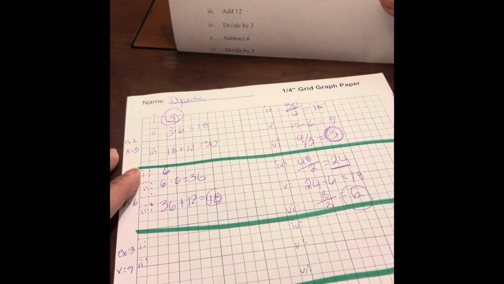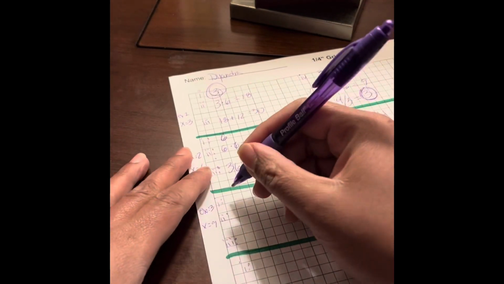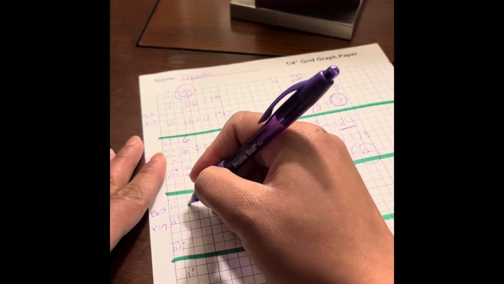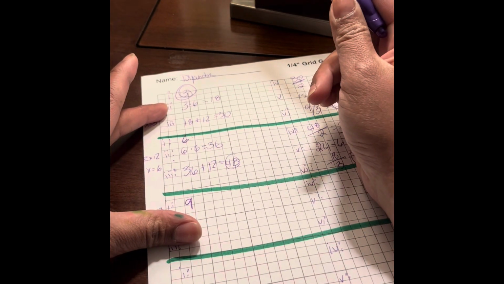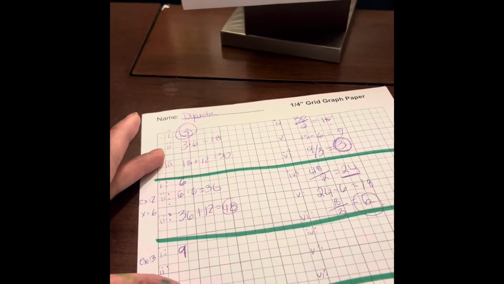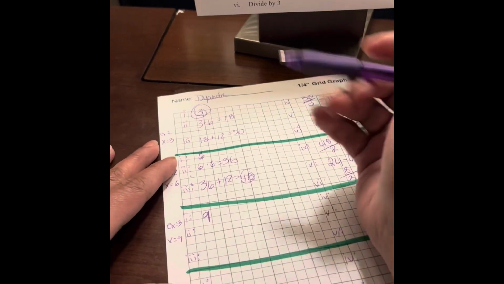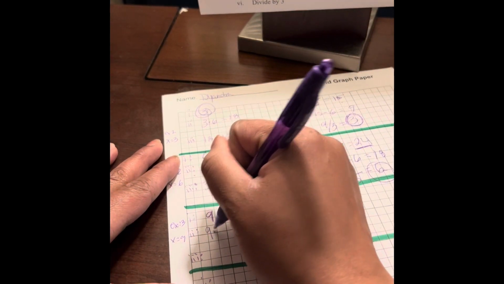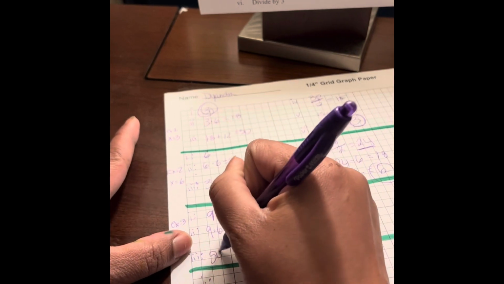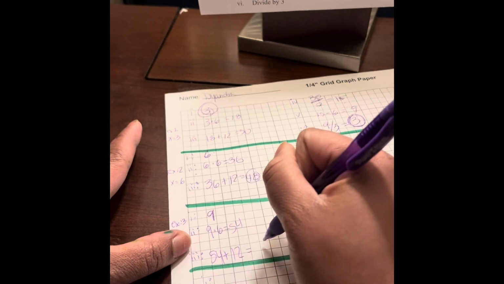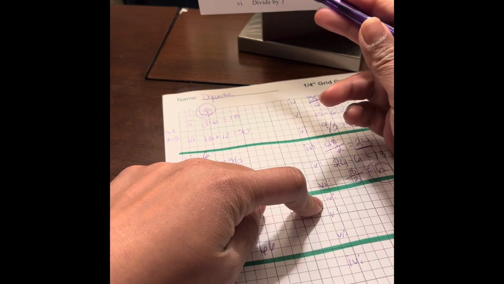Now our last magic number here is going to be the number 9. So we start with the number 9 here. Then we're going to multiply it by 6 for step 2. 9 times 6 equals 54. Step 3, we're going to do 54. They want us to add 12. That equals 66. Step 4, we are going to divide it by 2.